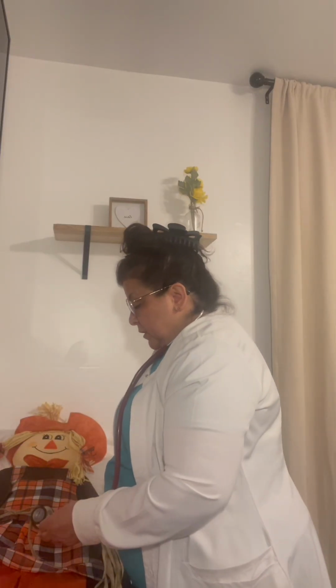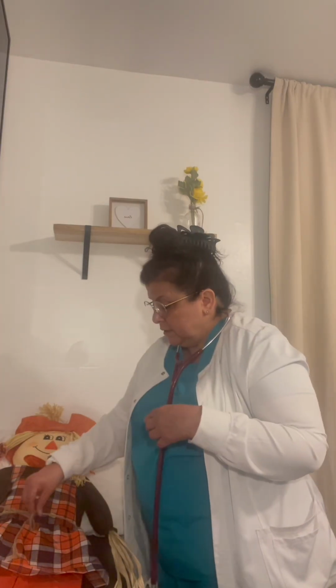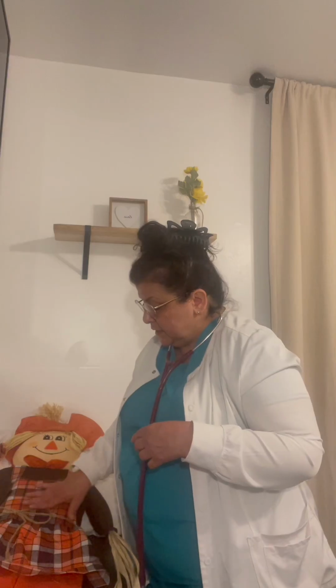I am going to also assess abdominal-wise, again underneath her gown. So with the abdominal, you want to listen first to all 4 quadrants. You want to look at the skin and look at the area. It's not distended.